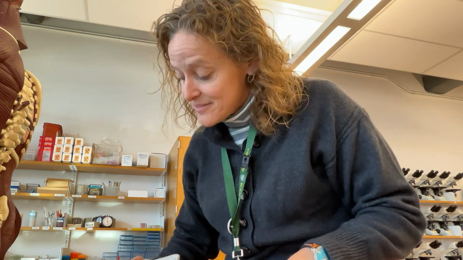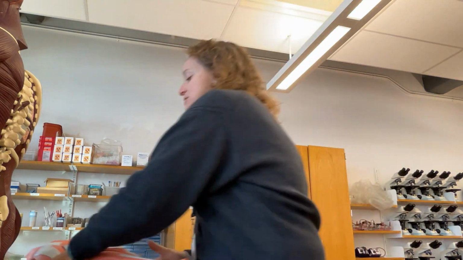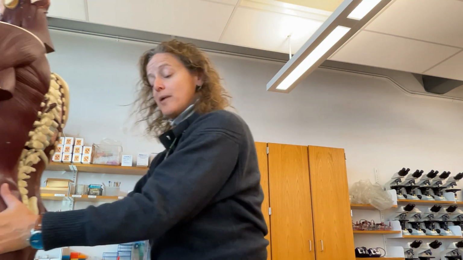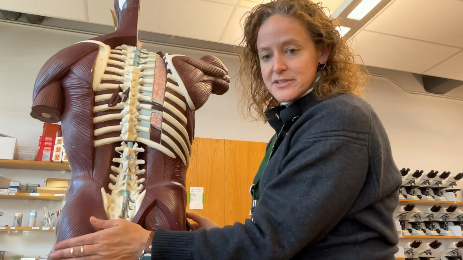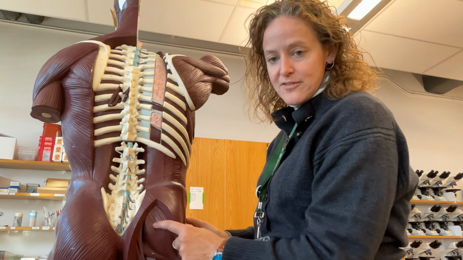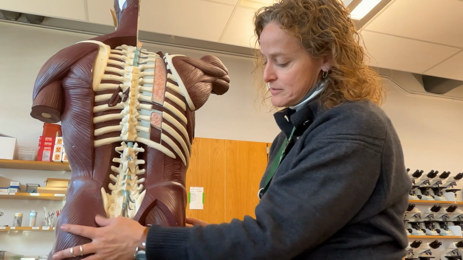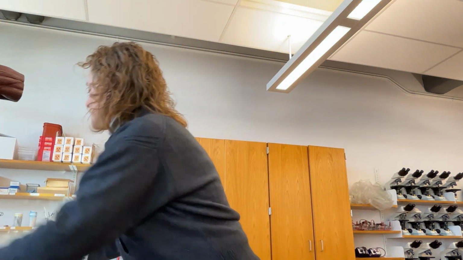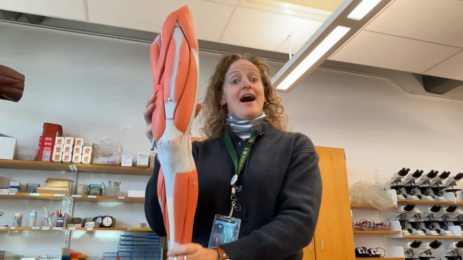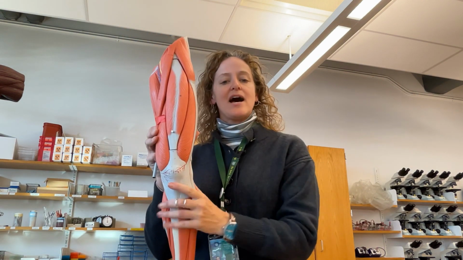There's other muscles here you don't need to know. We can see the gluteus maximus and medius on our torso model. Nice and easy, folks. Gluteus maximus, and then on this side, they've peeled back the gluteus maximus to show the gluteus medius. Good. For the leg, I suggested we break it down by region.